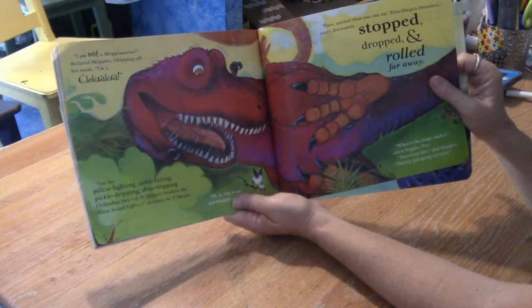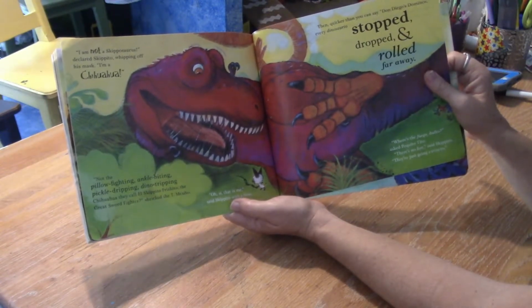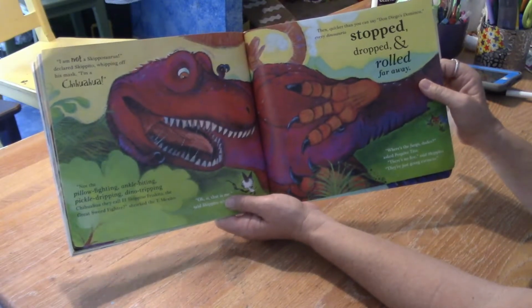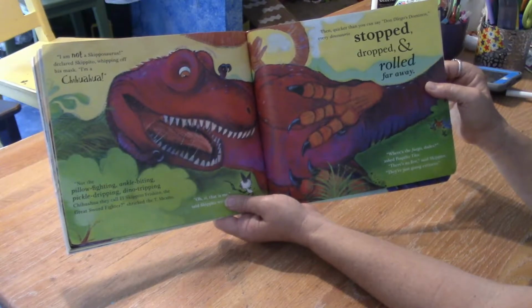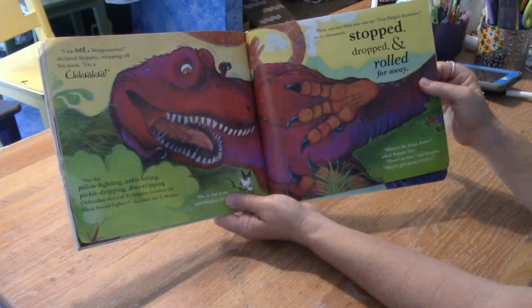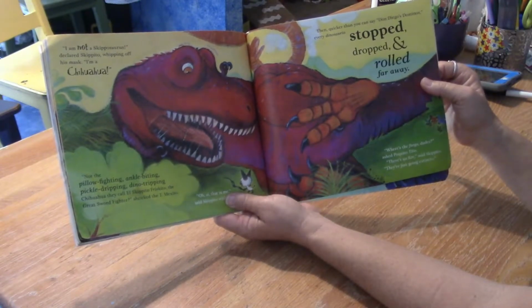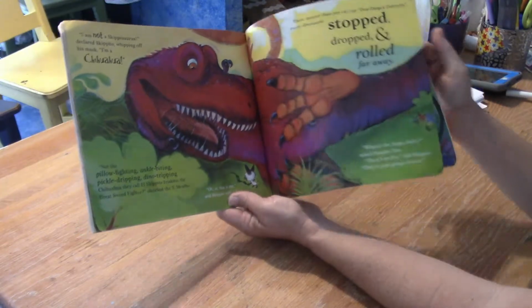"No," shrieked the Team Mexaquito. "Oh, see, that is me," said Skipito with a bow. Then quicker than you can say Don Diego's dominoes, every dinosaurio stopped, dropped, and rolled far away. "Where's the fuego, dudes?" asked Poquito Tito. "There's no fire," said Skipito. "They're just going extinto."